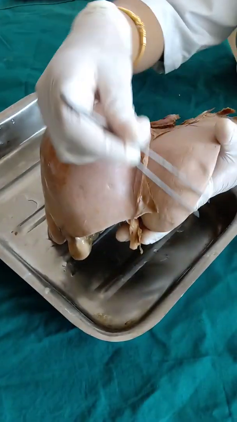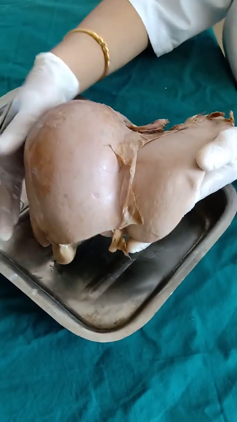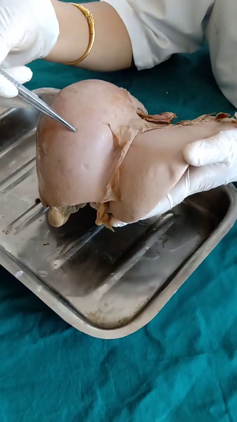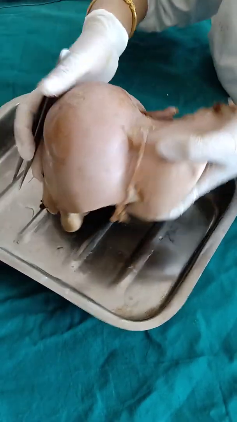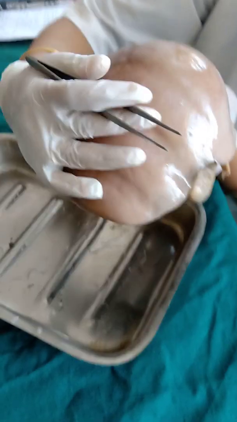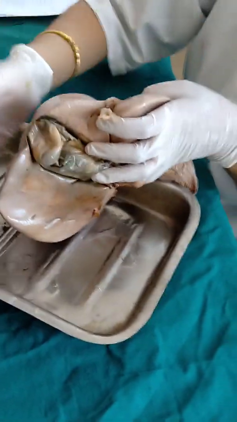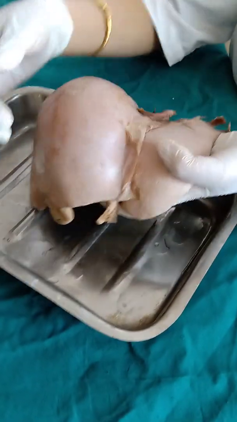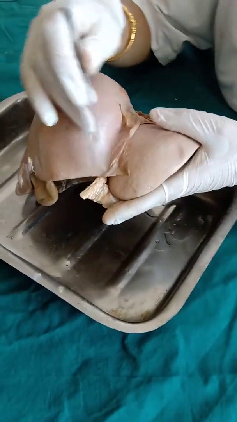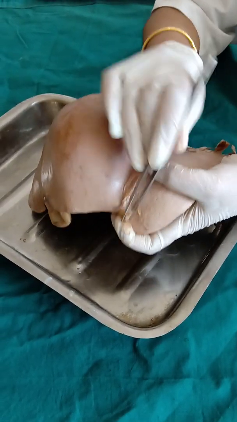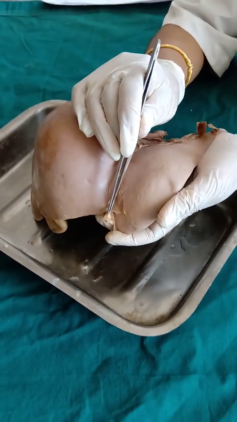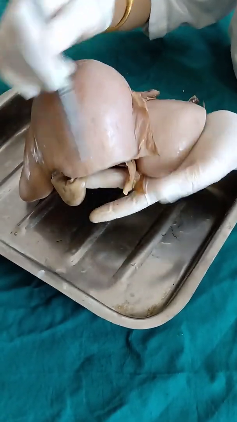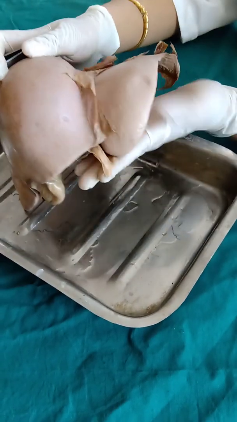This prominent inferior border is sharp anteriorly and it separates the anterior surface of the liver from the inferior surface anteriorly, and also separates the right lateral surface from the inferior surface on the lateral side. So this is the prominent inferior border. This inferior border is having 2 notches. One notch for the ligamentum teres, this is also known as the interlobar notch, and this is the cystic notch for the fundus of the gallbladder. So these are 2 notches on the inferior border.